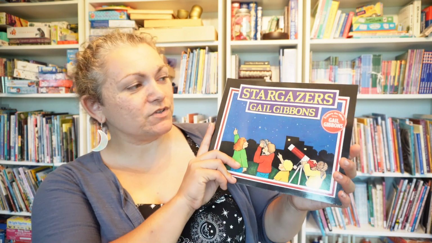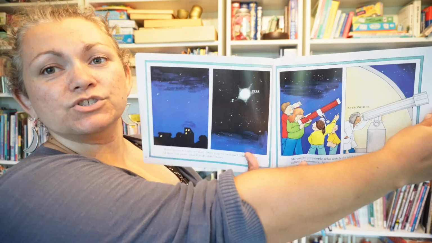All right, let's move on to the stars. I've already mentioned the stars book. We read that. It took us a while to get through it. And then I also have some other things. This is another Gail Gibbons book, Stargazers. Again, it's going to talk about the stars. It talks about astronomy in general, so you could start with this.